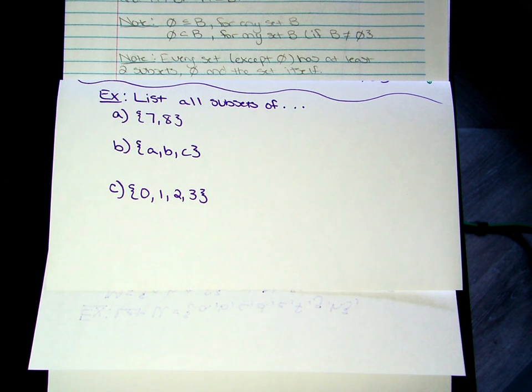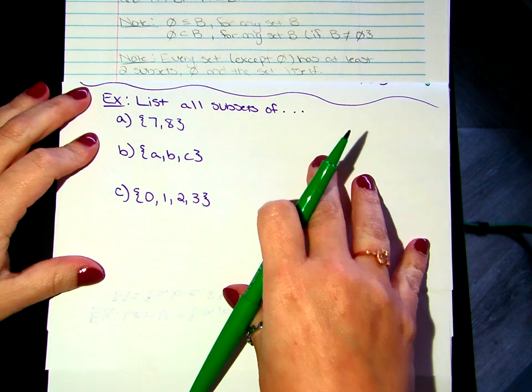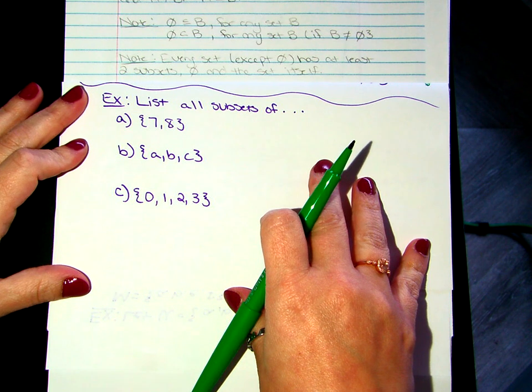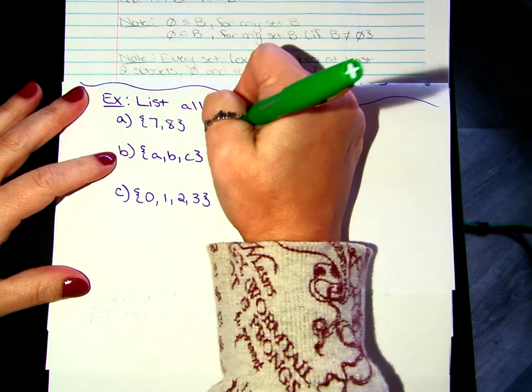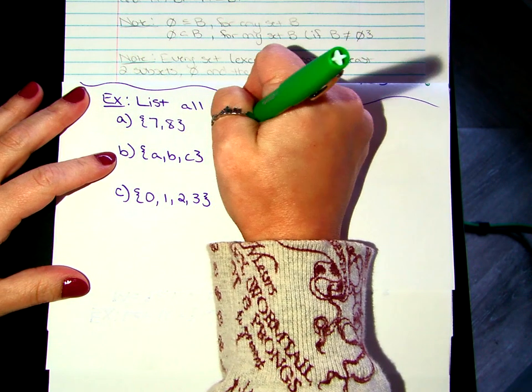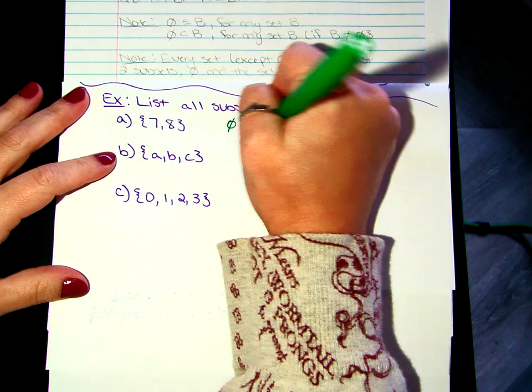There's only 2 elements in that set, but we have to list all the different breakdowns that we can get from that set. The note above says every set, as long as it's not empty, has at least 2 subsets: the empty set and the whole set itself. So that's always where I'm going to start. I'm going to write out the empty set, and I'm going to write out the entire set as it is.